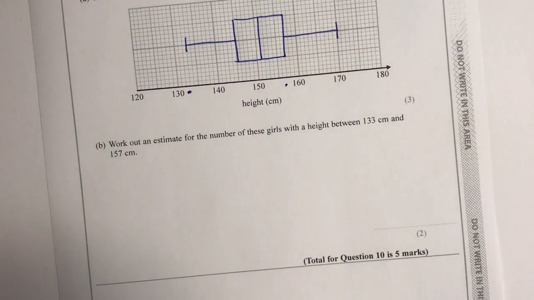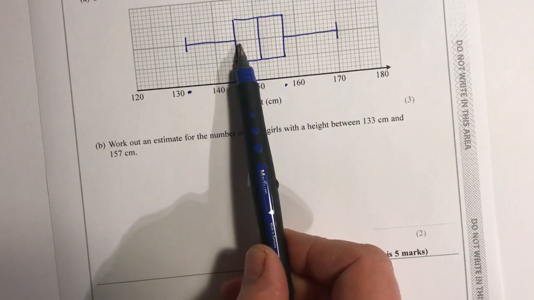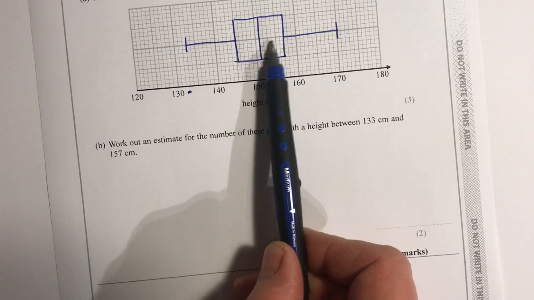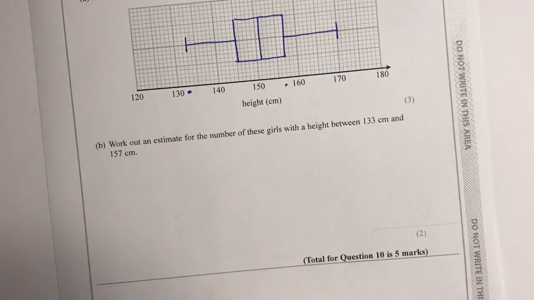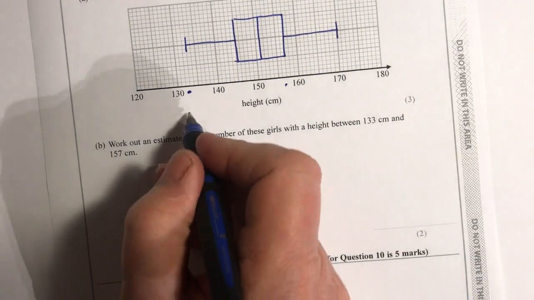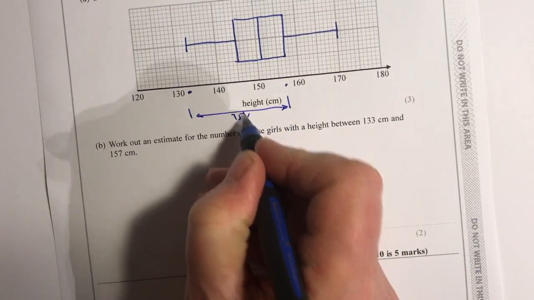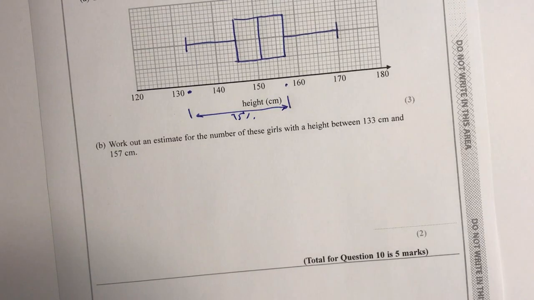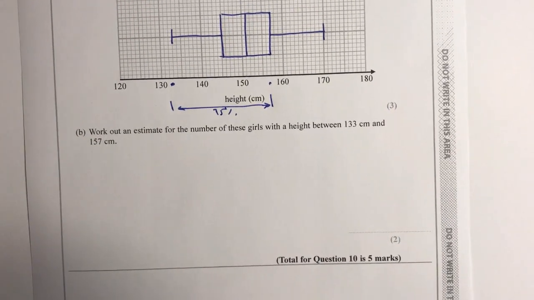So what we're looking at is the first part, the first whisker of a box plot is 25%. This interquartile range here is 50%, and then the final whisker is 25%. So actually what we've got within the height range is 75% of the girls in this particular class. Now we know there's 80, so if you go back to actually the beginning sentence, it says the table gives information about the heights of 80 girls. So what we're really being asked to do is to work out 3/4 of 80.